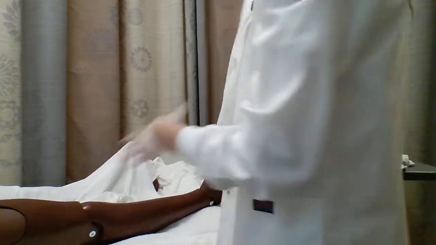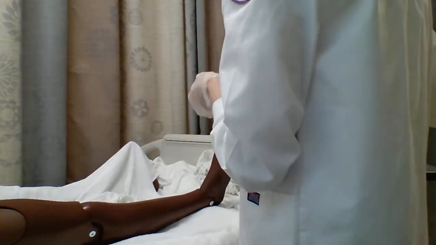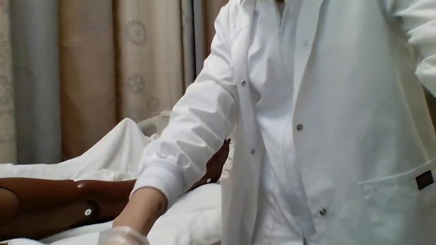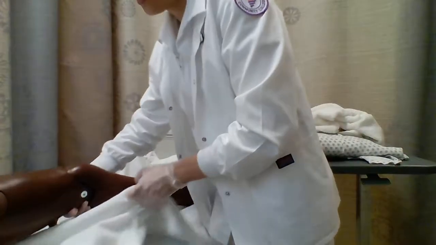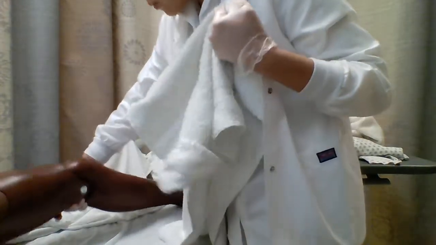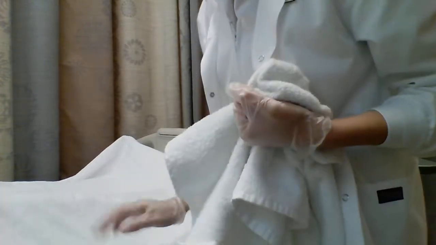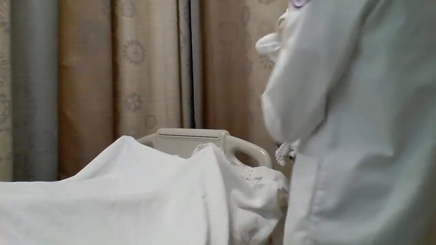And again, I would just apply lotion to the legs and the feet. Make sure my patient is completely moisturized. So then I would remove the towel, just like I did on the other side, and I would cover my patient completely. Okay. Now, I would do my patient's back.